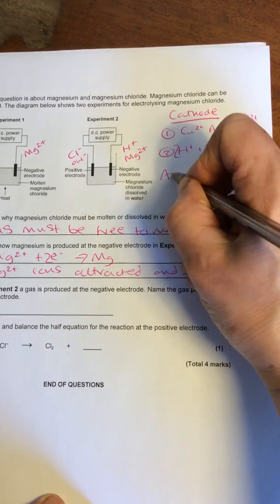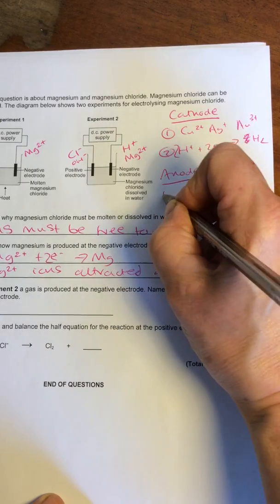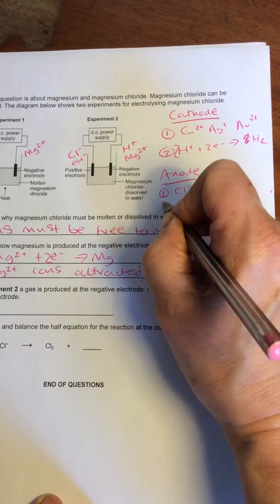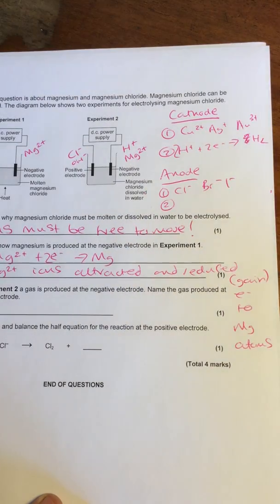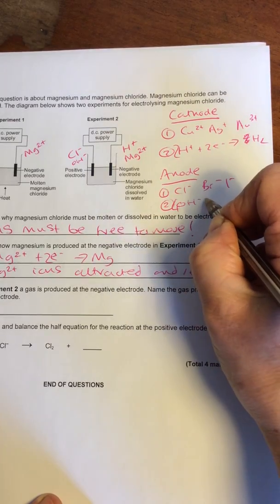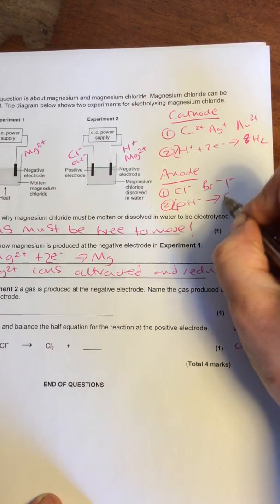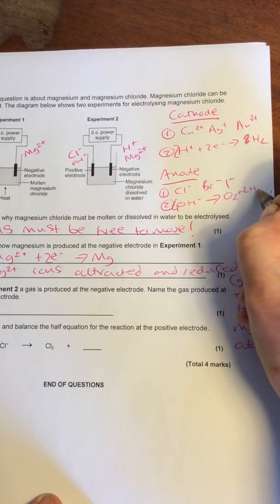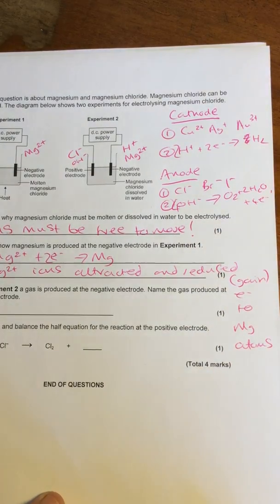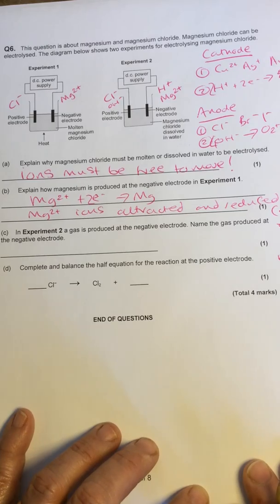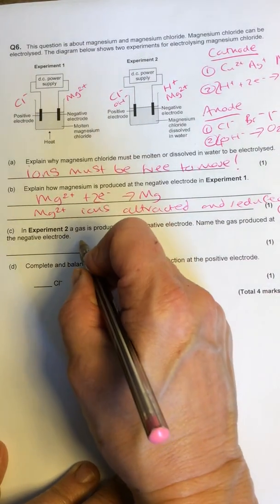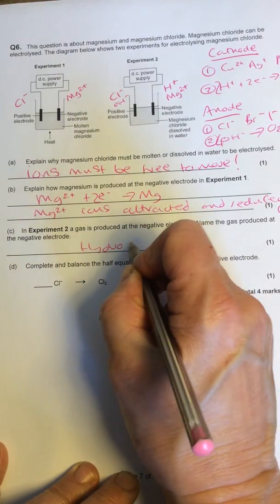And obviously at the anode, the first thing that happens is chloride, bromide and iodide are discharged. And if they're not there, hydroxide will be discharged as oxygen, water and 4 electrons. Okay, so when it says a gas is produced at the negative electrode, name the gas, that's got to be hydrogen, folks.